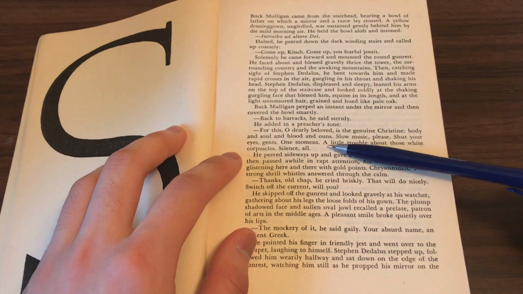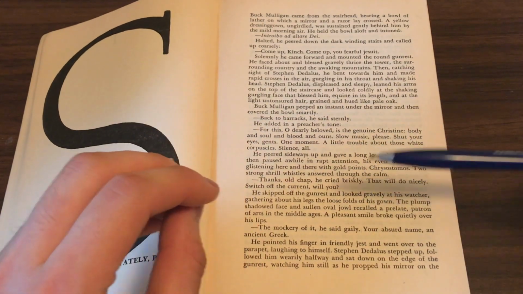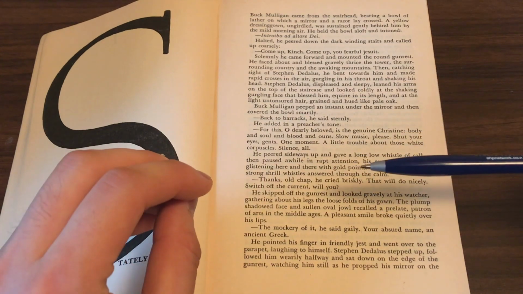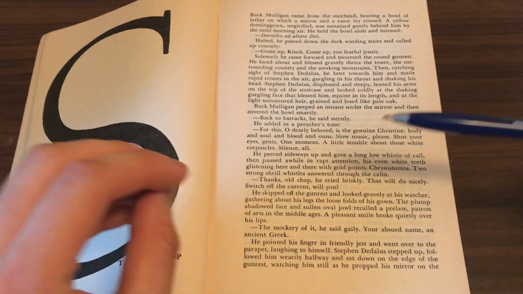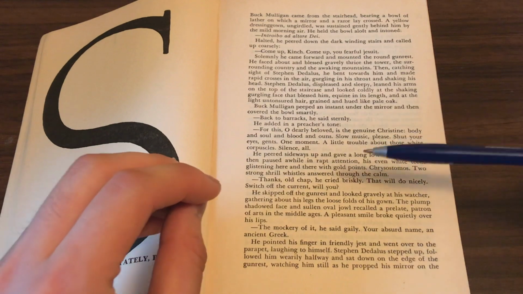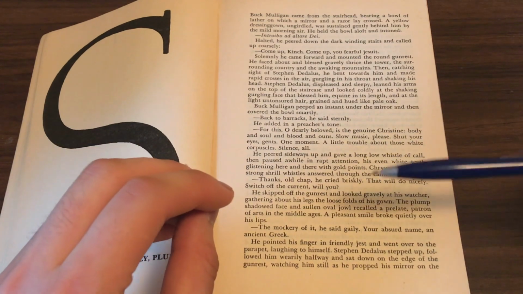One thing that I've talked about in previous videos is how James Joyce takes the method of Buck Mulligan and incorporates it into his own writing. And I said that this was the main technique used in the later chapters, but you can actually see it happening in this first chapter. Think about it this way.